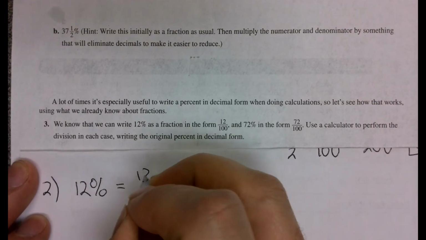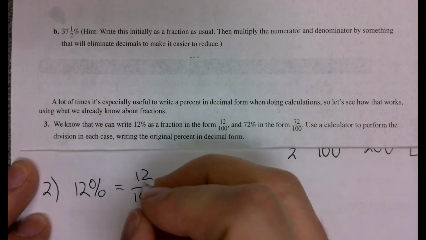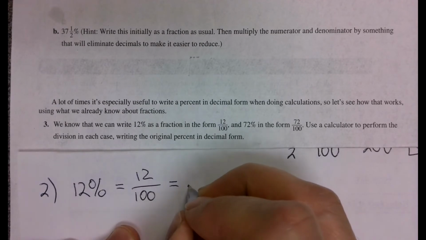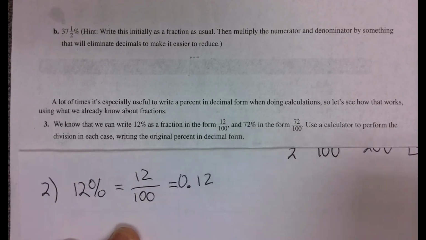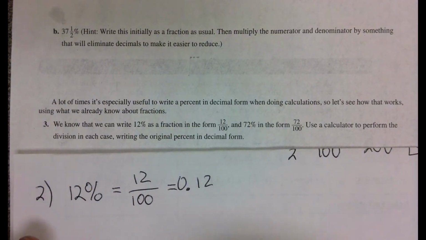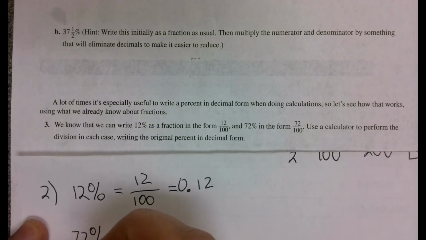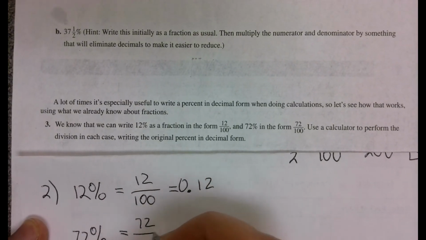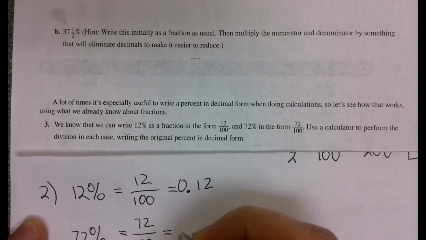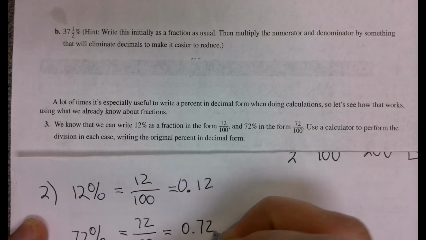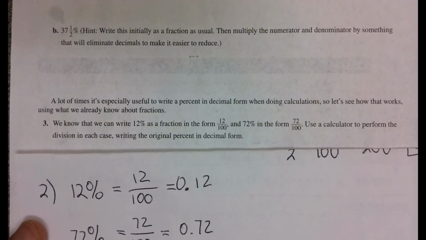for example, we got 12 over 100 here, but if we had typed 12 over 100 in the calculator, we would have got 0.12. Same thing here, if we'd had 72%. If we had typed 72 over 100 in our calculator, we would have gotten 0.72 as our decimal.